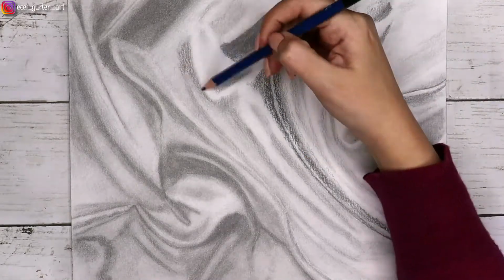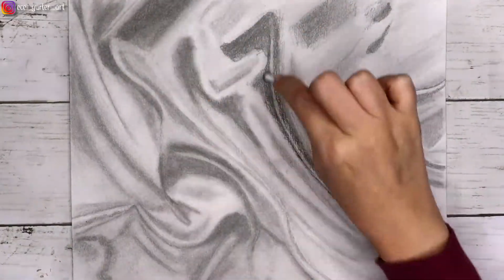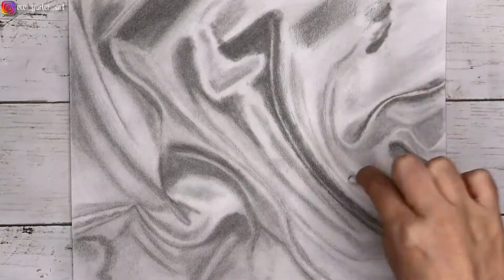So keep doing it, guys. It will be really wonderful in the end. It's going to be worth all your efforts.